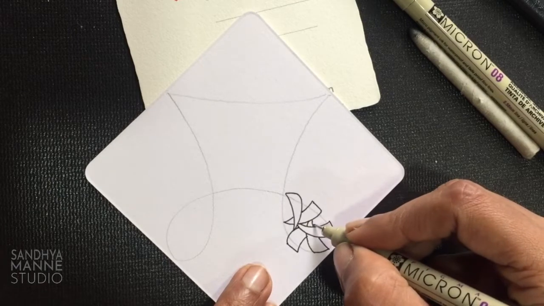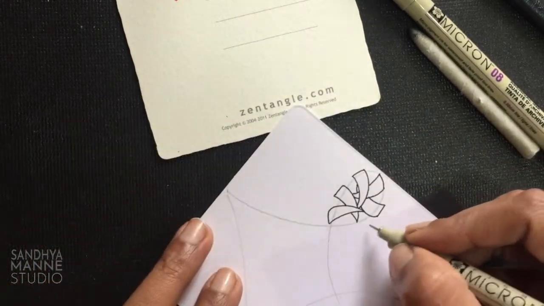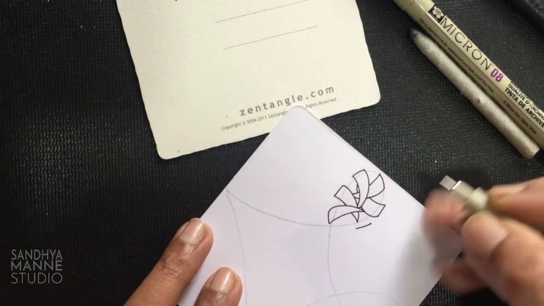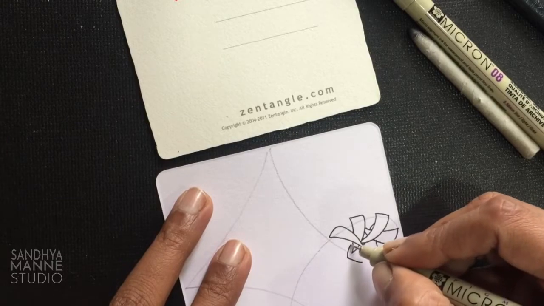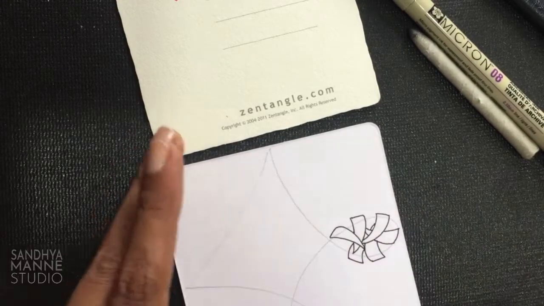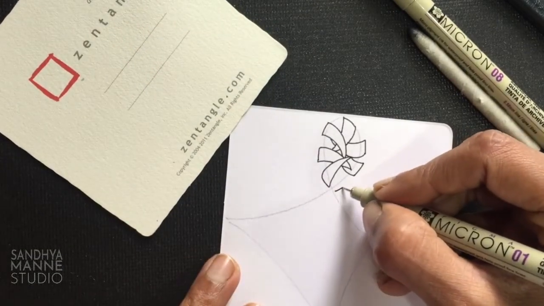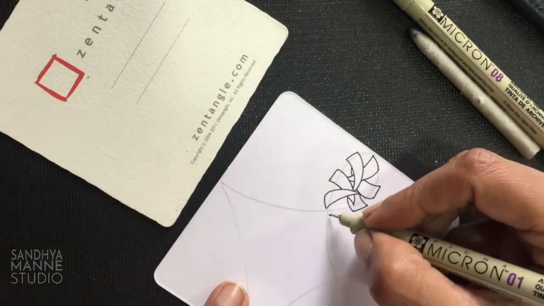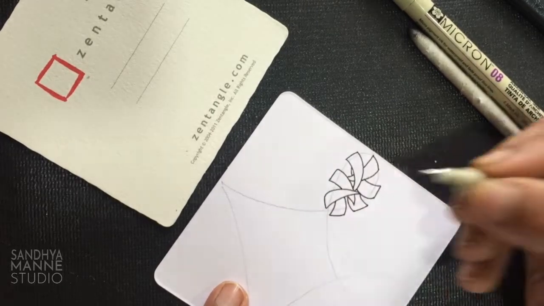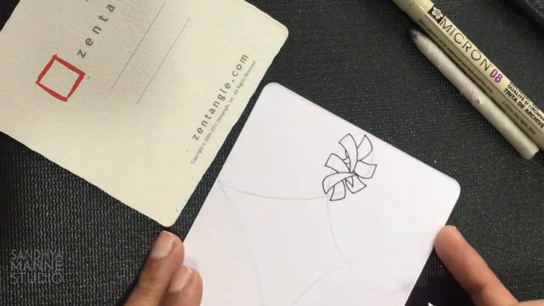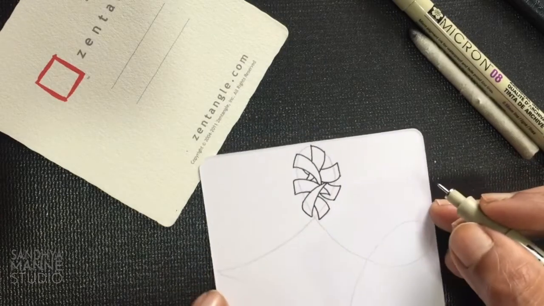Okay, so it's kind of coming out there, and we might add two more here. So let's start with this. It goes like that. It's kind of getting lost behind, so I'm not going to worry about that. Like this. Okay, so I have my outer part of the tangle done.